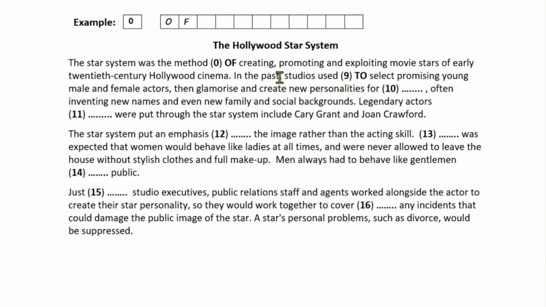So there you have it. The correct sentence for the second sentence is: in the past, studios used to select promising young male and female actors, then glamorize and create new personalities for, and then we have another gap. Now obviously this word relates to those promising young male and female actors. The answer is them. Okay, so that refers back to those.